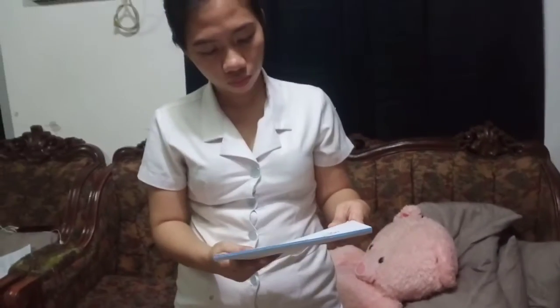So now we're going to check the doctor's order to ensure we give the right order to the right patient. Then check the label on the medication carefully against the MAR to make sure that the correct medication is being prepared. Check the medicine, then check the label.